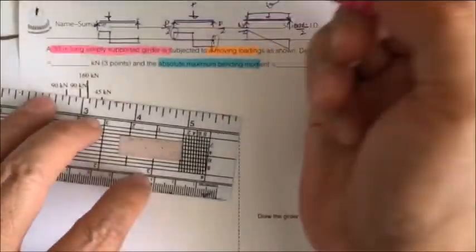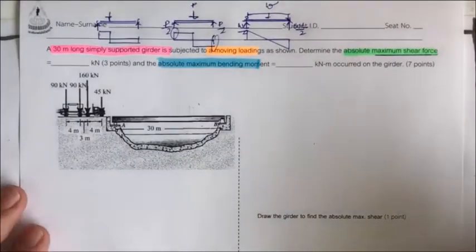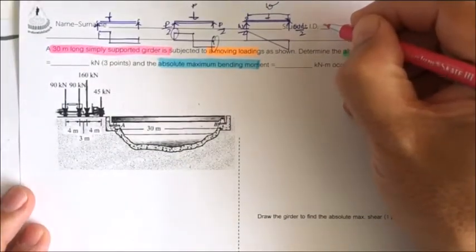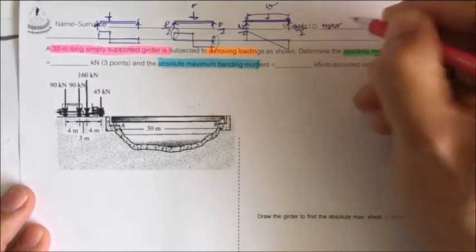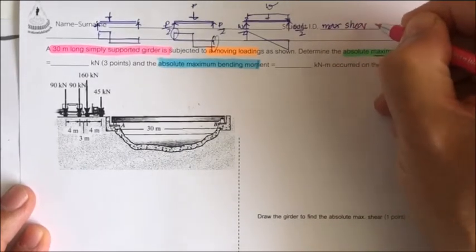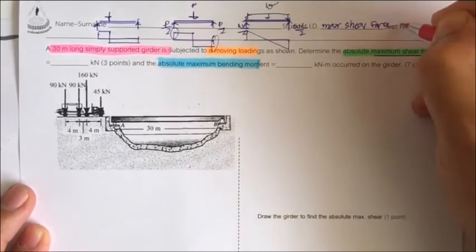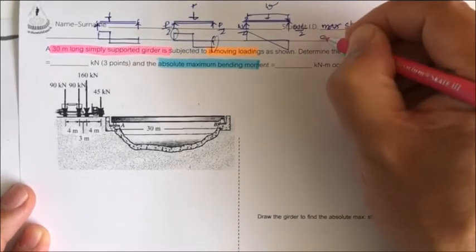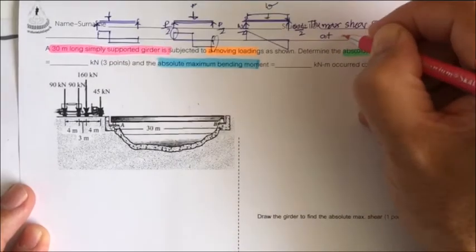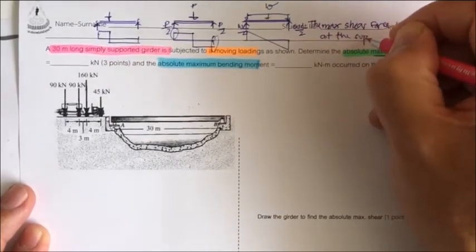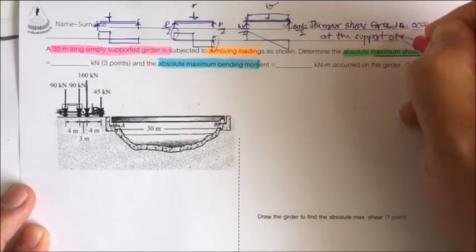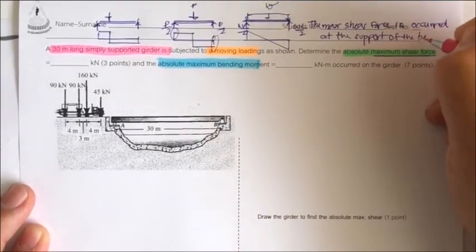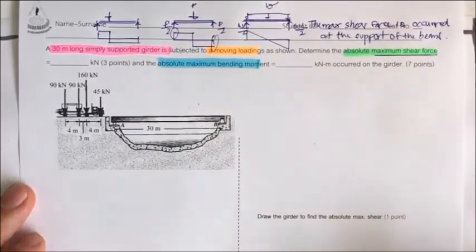Anyway, these three cases show you that the maximum shear force mostly occurs at the support of the beam.